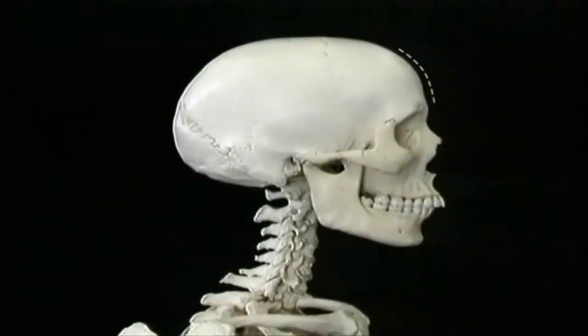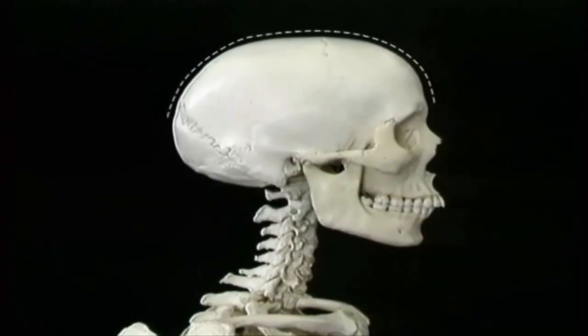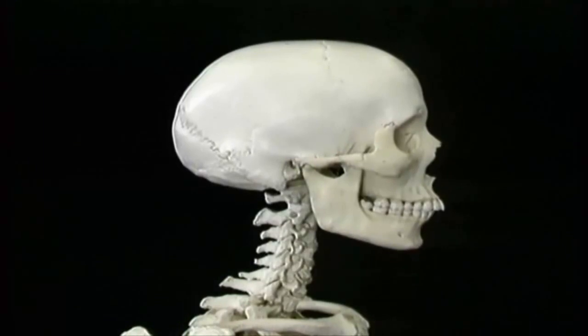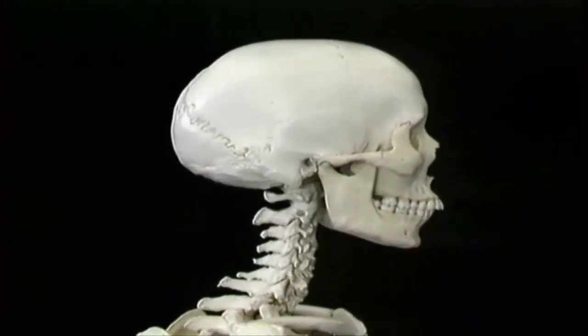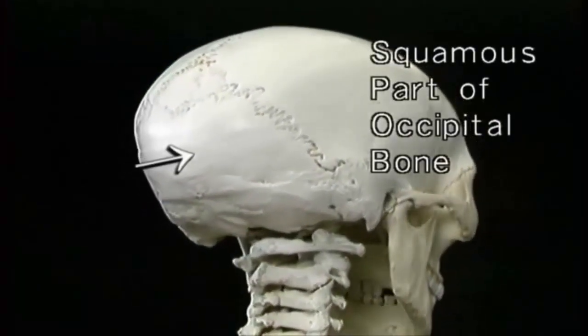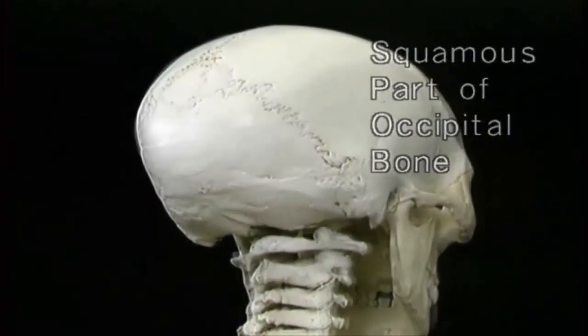The outline of the front and the top of the cranium is well known to us from our everyday observation of surface anatomy. It's perhaps surprising to see how far round the back of the cranium curves, and what an extensive overhang there is behind. The overhang is formed by the part of the occipital bone that's behind the foramen magnum, the squamous part.